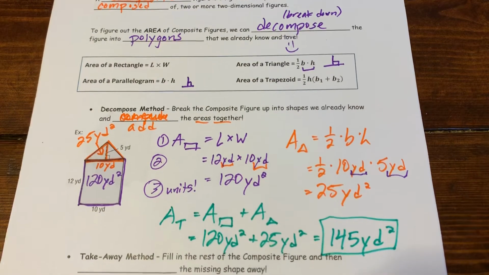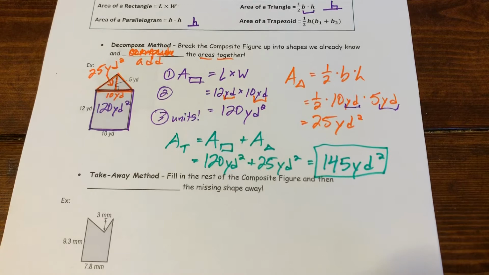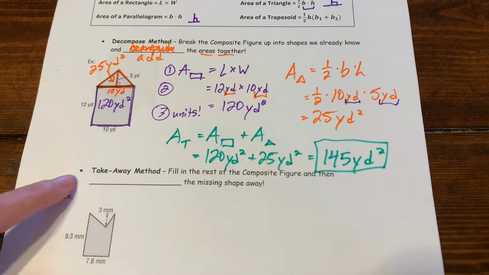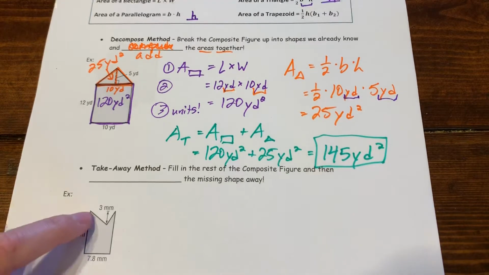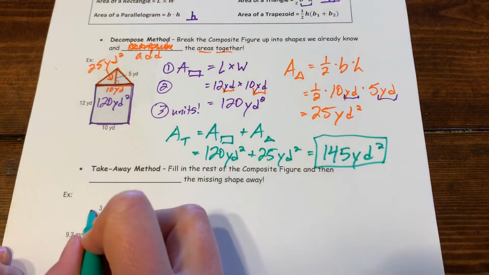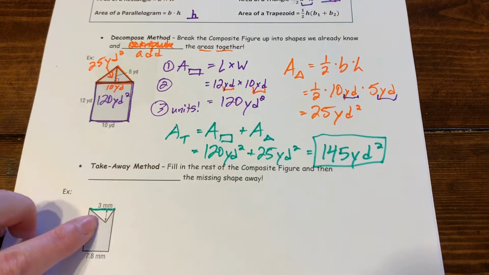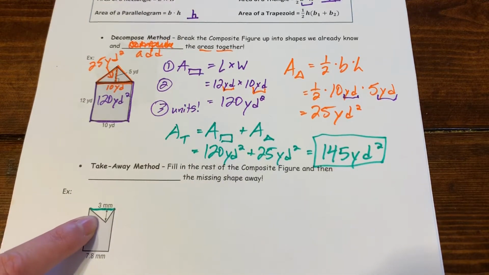Let's take a look at another type of composite figure and another method that we might be able to use. Here we're going to use what's called the takeaway method. I made up that name because it just makes the most sense for what we are about to do. As you can see, we almost have a rectangular shape, but we have a divot in the shape of a triangle. So we are going to compute the area of the rectangle, and then we are going to take away the area of the triangle.